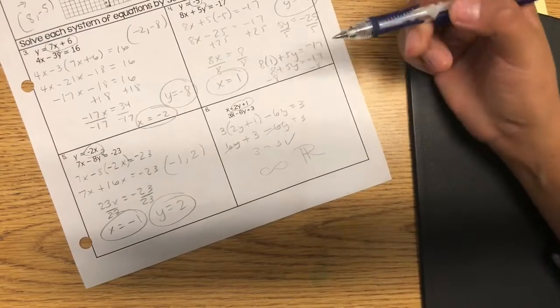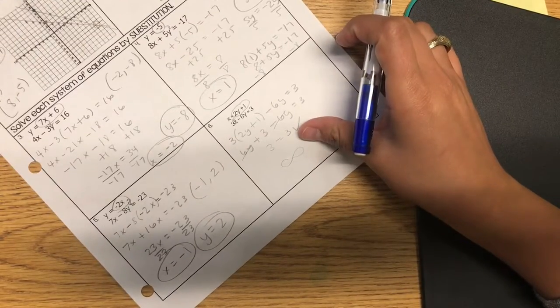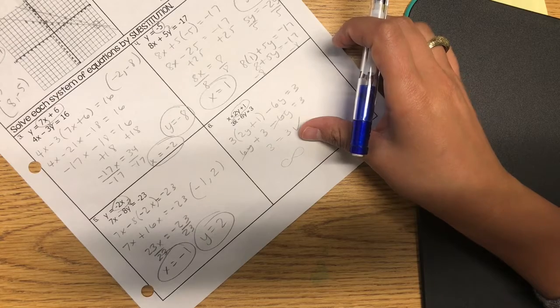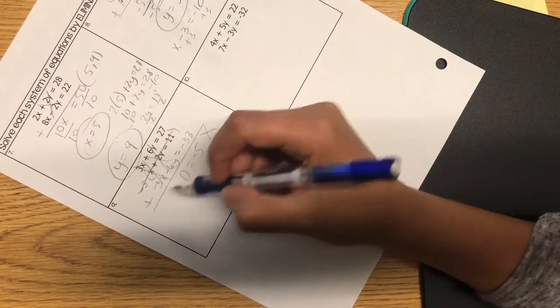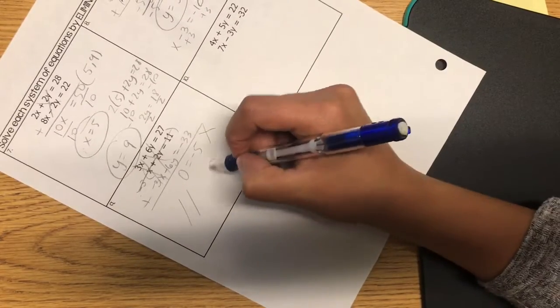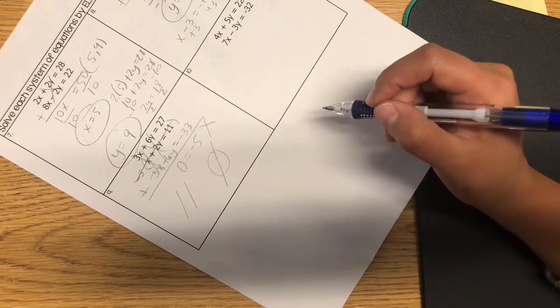So earlier we saw where 3 equals 3, that means my equations are exactly the same, so it's infinite solutions. Whereas this one, since 0 does not equal negative 6, that means this is that special case where my lines would be parallel. And that means no solution because they would not intersect.